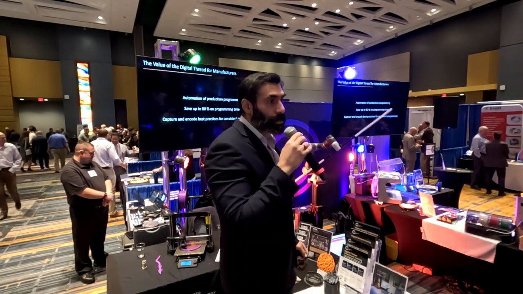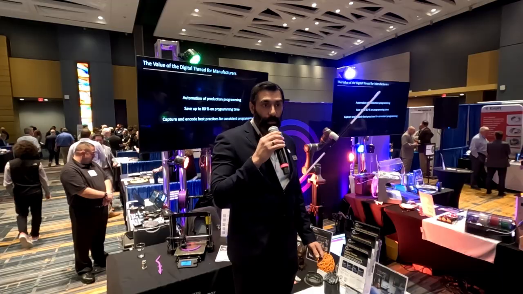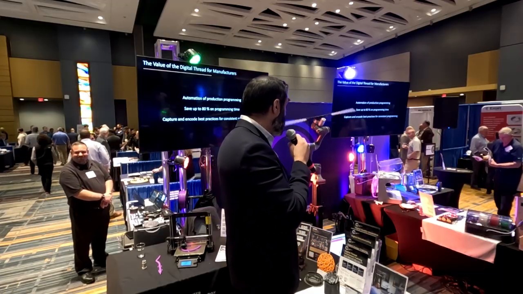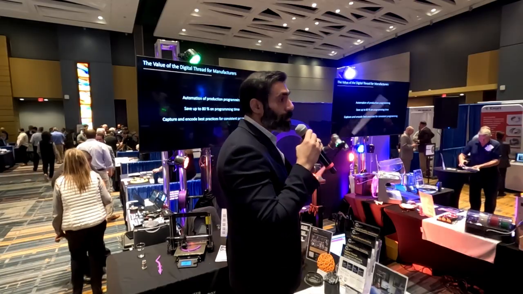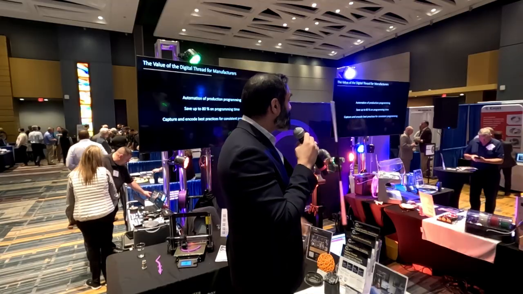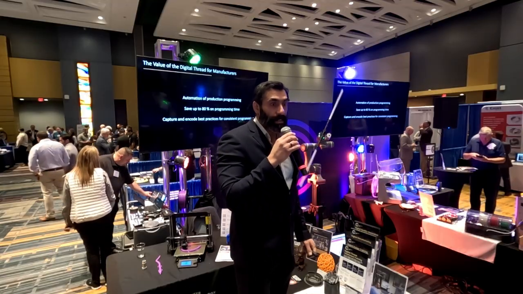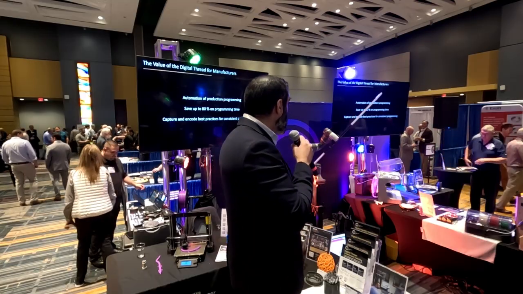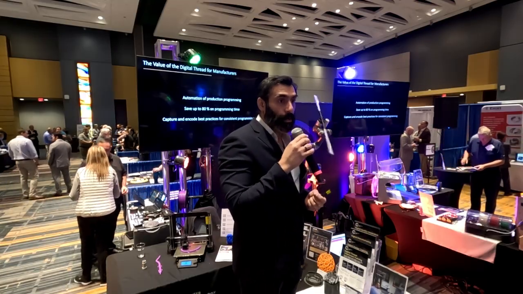So what's the value of the digital thread? What is the value that you can take away from this process? One, it's automation of production programming. It saves up to 80% of programming time. Typically, we see between 50 and 80%. 80% is literally an order of magnitude.